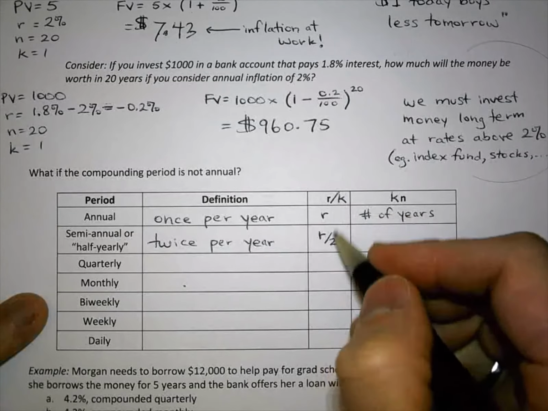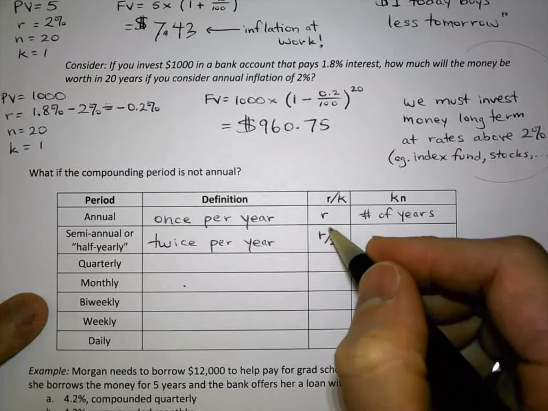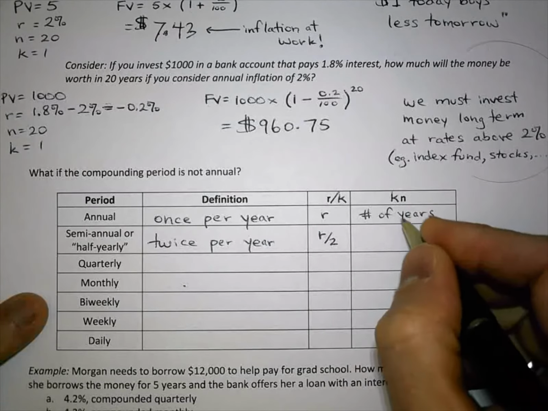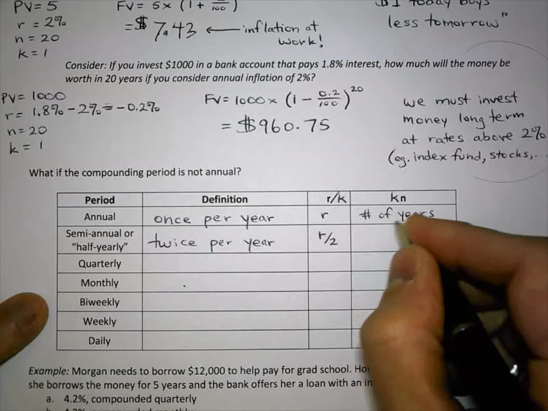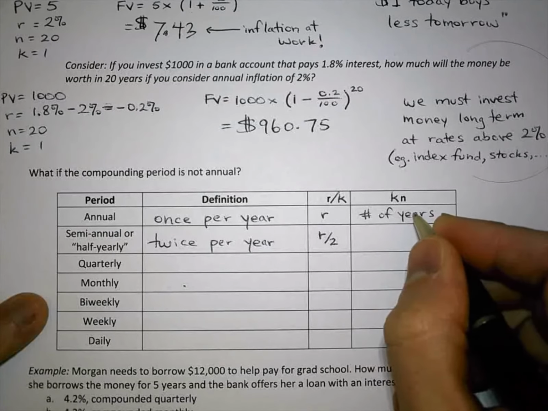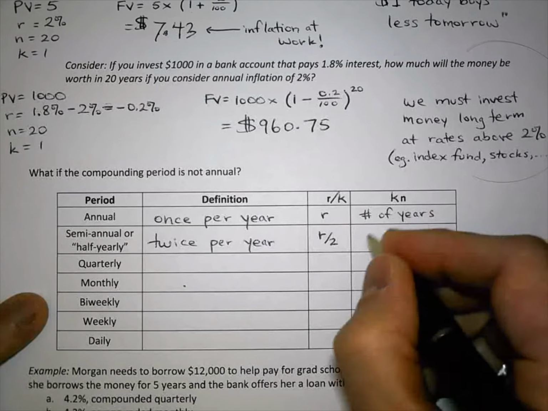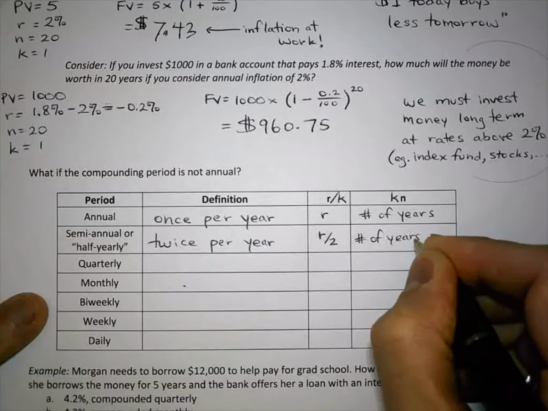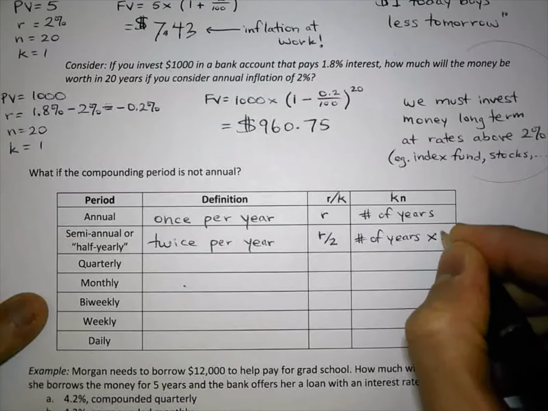So your rate would be half, right? That 3% gets divided in half. So my interest rate goes down but I compound more than once. If I'm compounding for 10 years, I would actually have 20 compounding periods, so the number of years times 2.